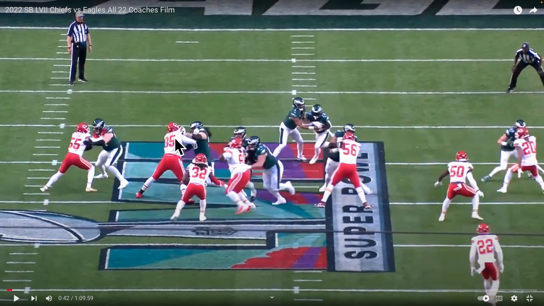9-5, jacking him up, maintain his outside leverage, eyes in his B gap. That's good right there. Right here, start out okay. But he needs to be more upfield shoulder, maintain his outside leverage, and definitely don't peek in here. Let's see what he does. Let's see how it goes.